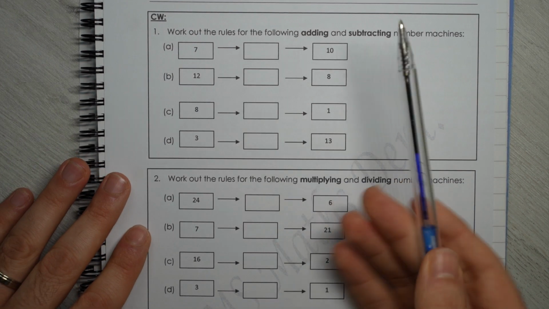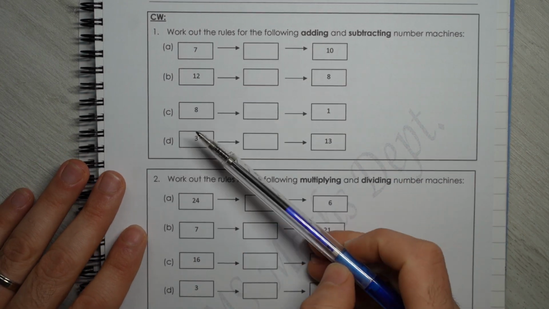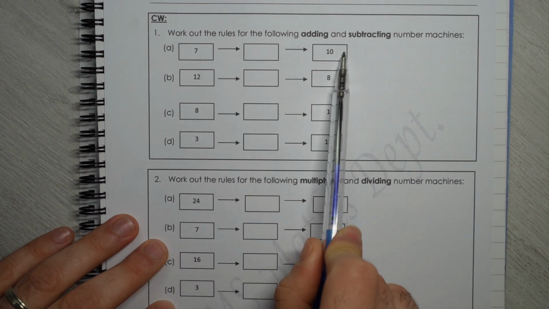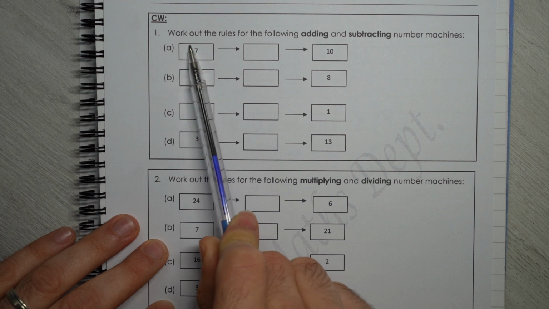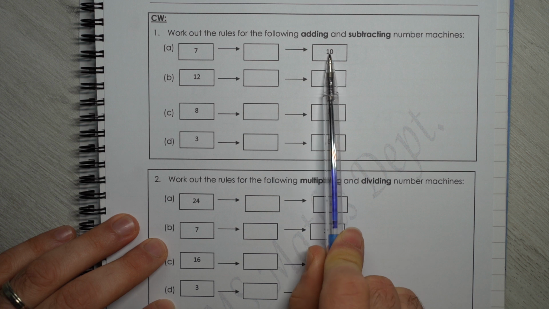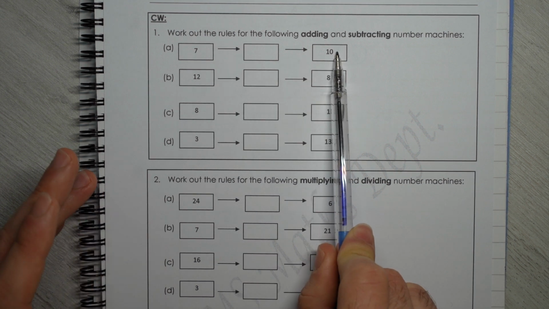Now, of course, how do you recognize if you're going to add something or subtract something? Always, this is the input, this is the output. So as input we have 7, output we have 10. So of course we are adding.